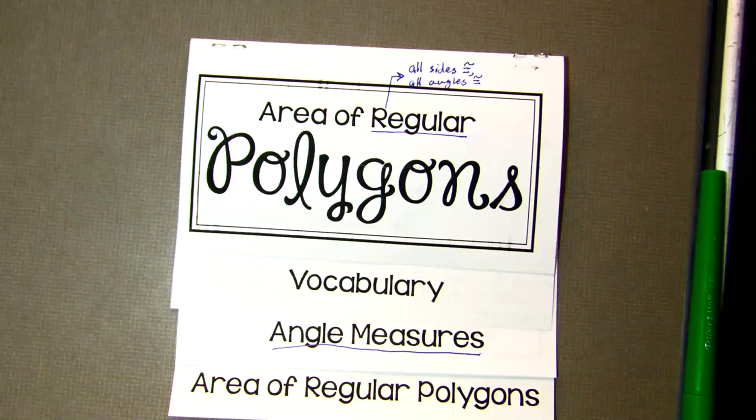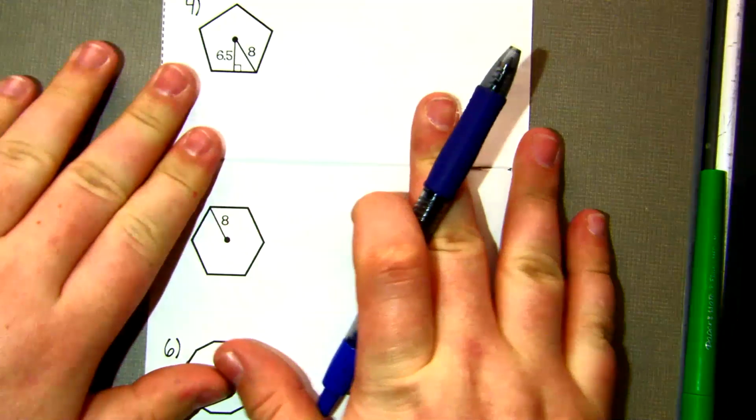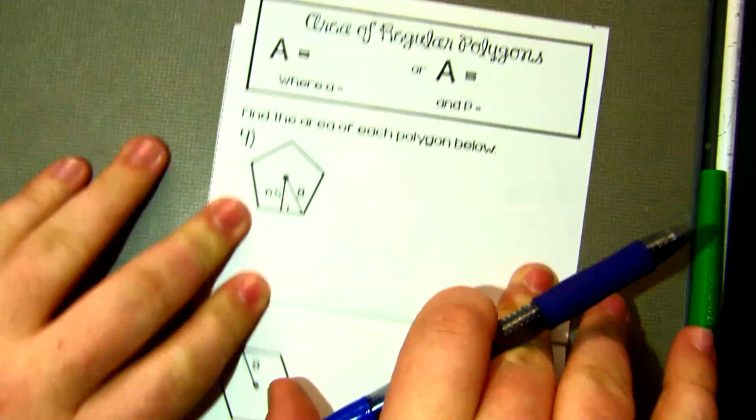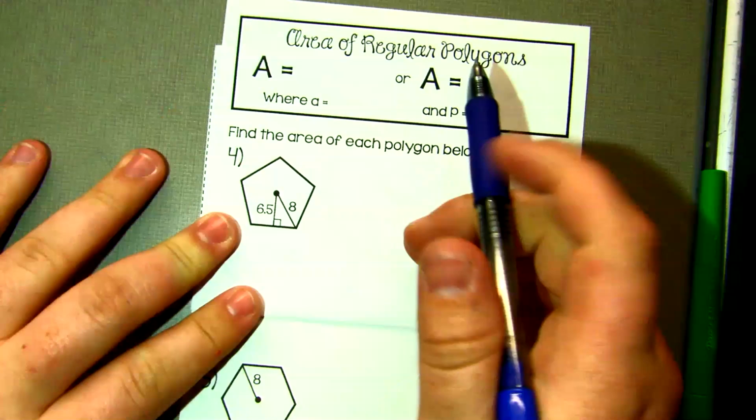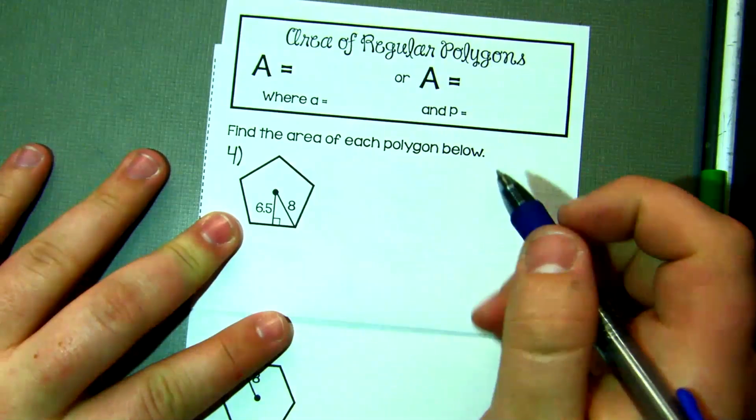Let's go back to our foldable and let's finish this out. If I can get you to open to our last page, up at the top, we have a spot to write our formula. So let's just copy these formulas down again.